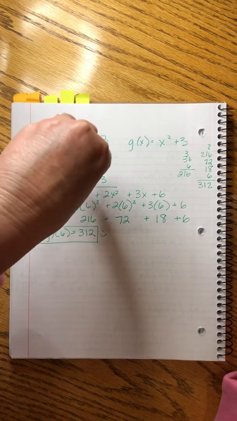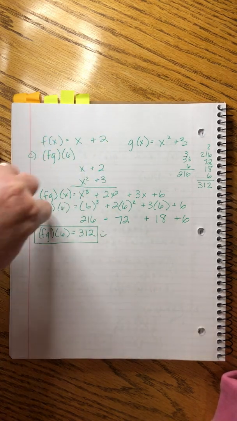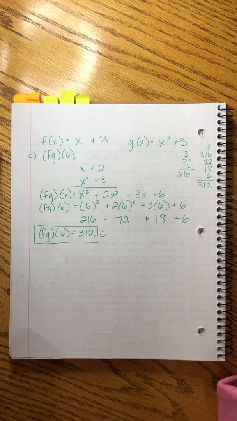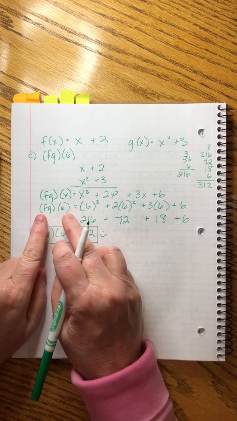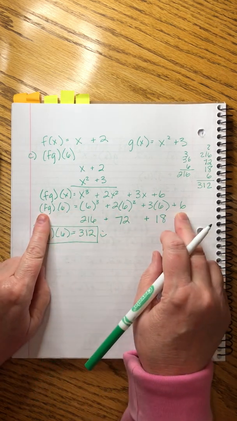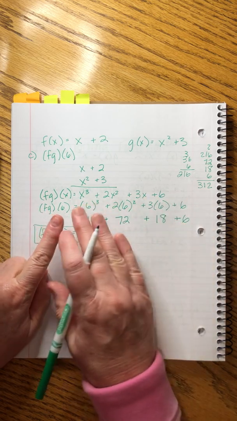So that's doing it the long way. That's actually multiplying the functions first and then plugging in the 6. The other way is easier, guys. This way, we're making the numbers bigger than they need to be, and the other way we keep them small.